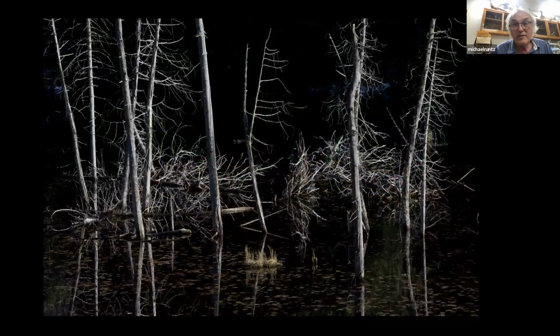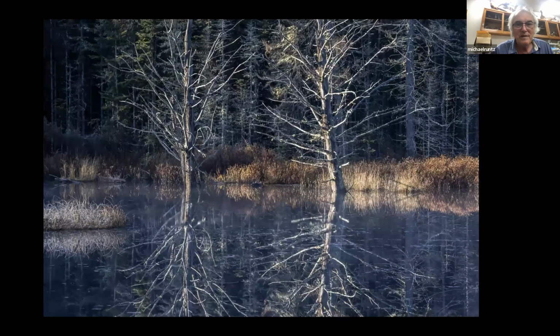And to me, the dead trees are an important part of beaver ponds because they add this element of beauty. I just love looking at dead trees early in the morning or in the evening. They create a really intriguing aspect of beauty that's not there otherwise.